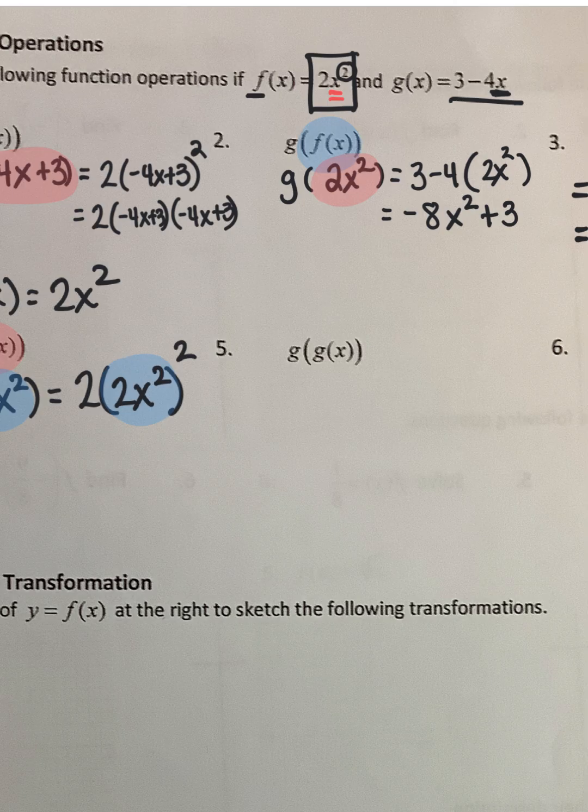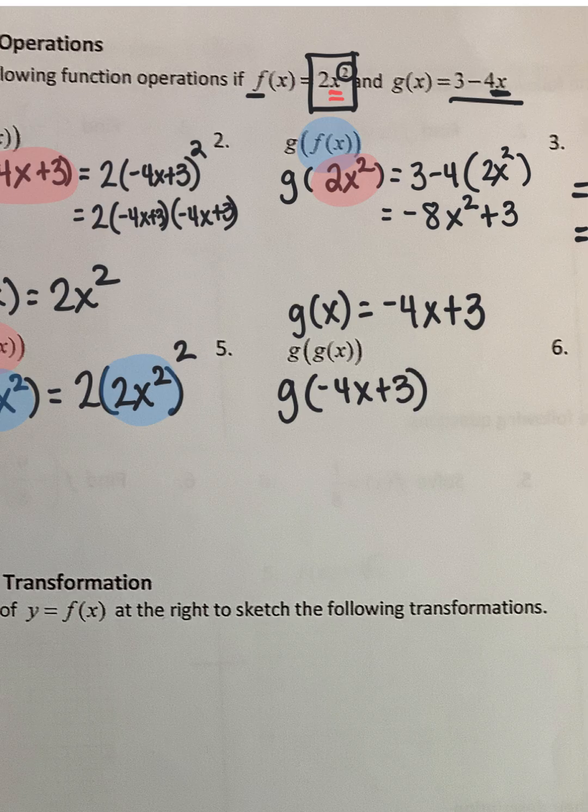So 5 and 6 kind of go together. You'll have to finish that one, but 5 and 6 go together. You're working with the g of x function. So for this one, you do exactly what we just did. G of x is negative 4x plus 3. We're going to plug that in first, and then plug it back in to the same function. So you have g of negative 4x plus 3. And then that's going to go in where the x is. Same function, and it's going to go in right there.